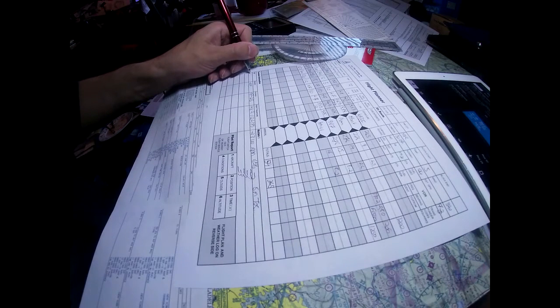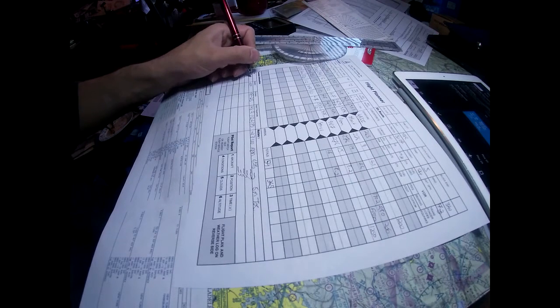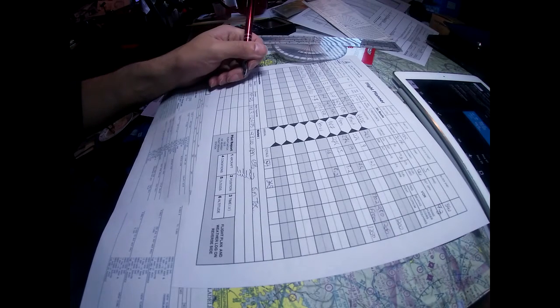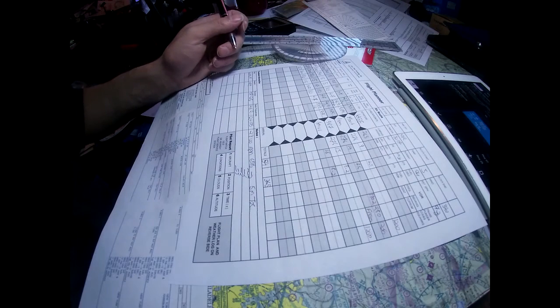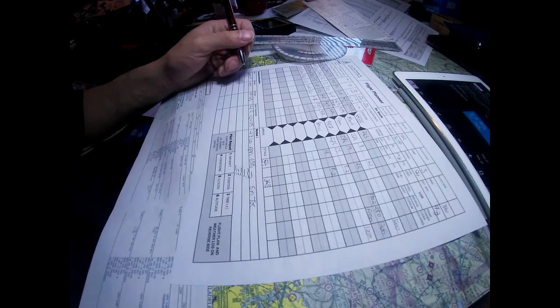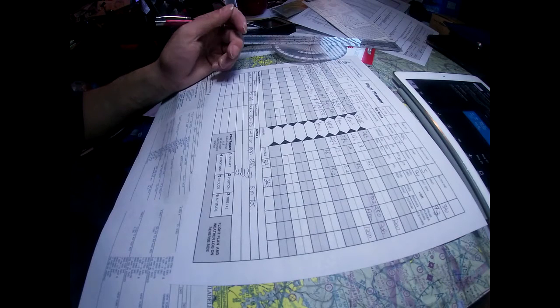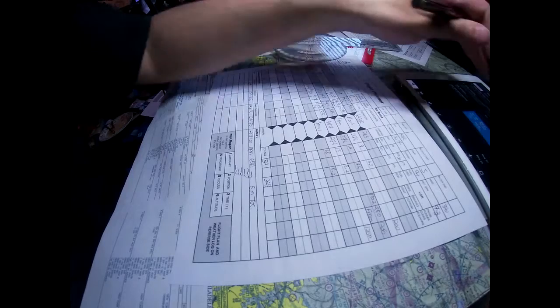Runway is 3,000, I'm just going to call that 4,000 feet, 98 inches wide, and it's asphalt. Oh no, runway 7 is right traffic.